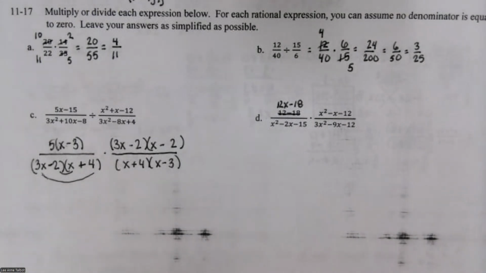I kind of want to do it now because I'm not going to be here. But I haven't even finished C and D yet, so hold on. Okay, you guys, I think those are the answers for A and B. Just check them. I got 4/11 and 3/25. Did you get 3/25?